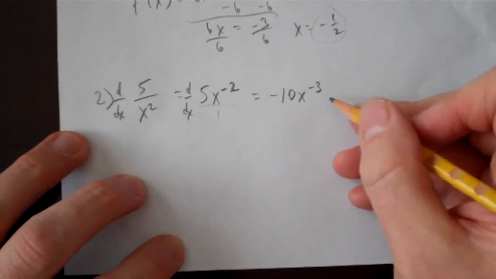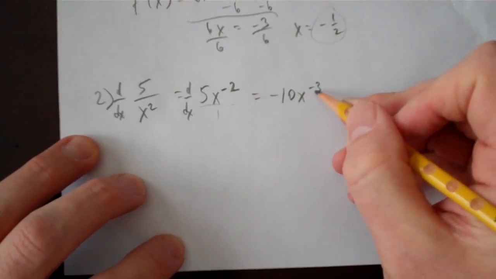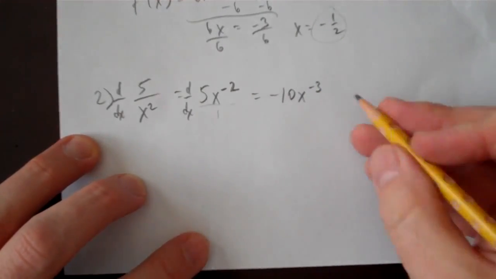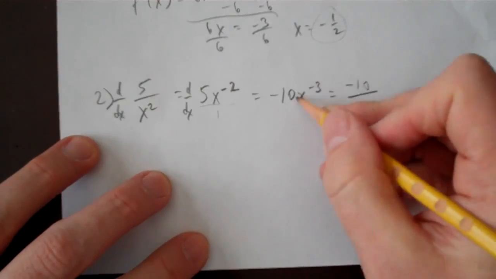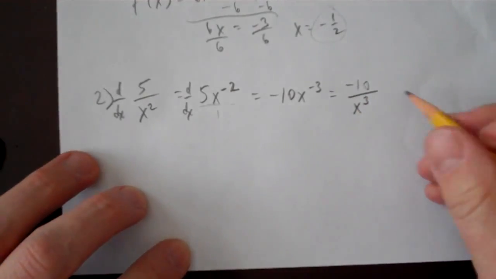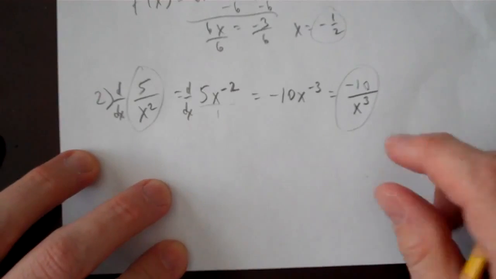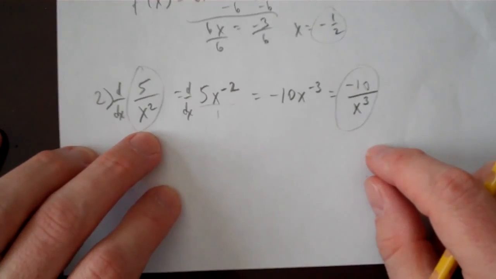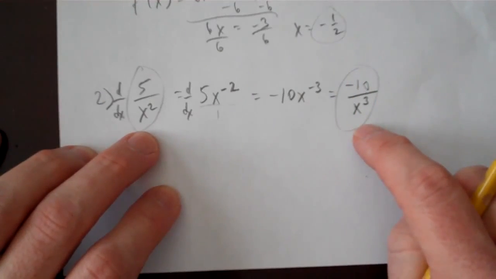And the point I had is, once you take the derivative, now change this back. Get rid of this negative exponent. Rewrite it where that coefficient stays on top. We're going to move this to the bottom but make it a positive 3. Okay, so the derivative of this is this. If you use quotient rule, you do get the same answer. You can use that. I just personally think this is faster. Okay?